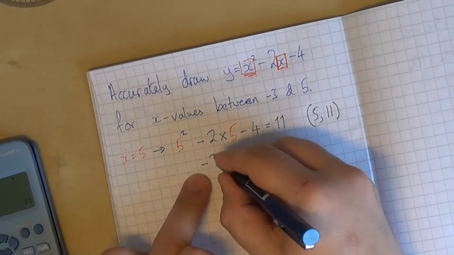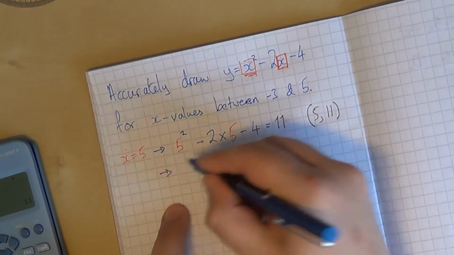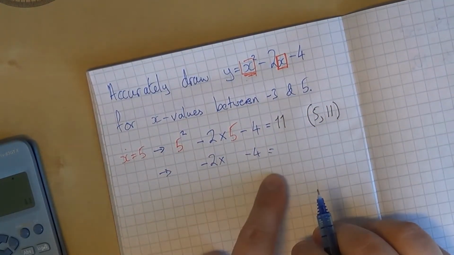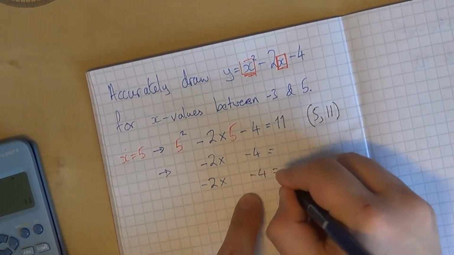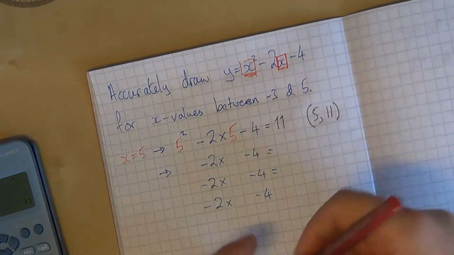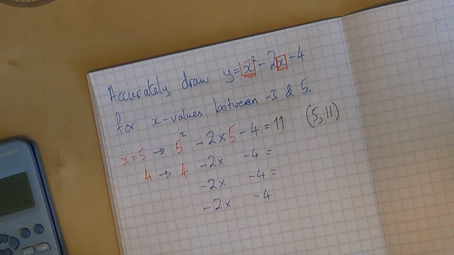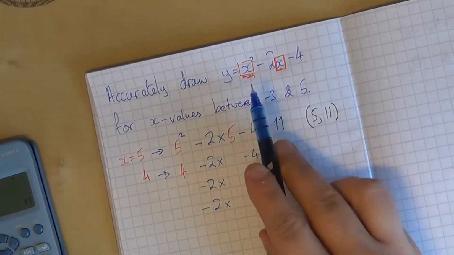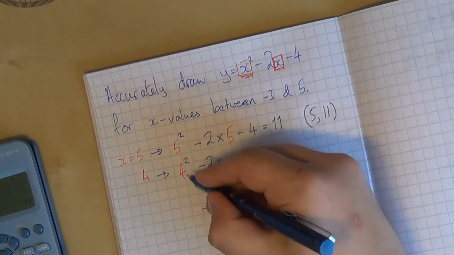So we're going to be taking away 2 times something and then taking away 4 to get an answer. Every time we're doing that. So we're taking away 2 times something, taking away 4 to get an answer. Now there's a lot of times to do this, because we've got x is 4. Oh, I've missed a bit. Did you spot it? What's happening to this first x here? It's being squared. So I should probably square these, shouldn't I?